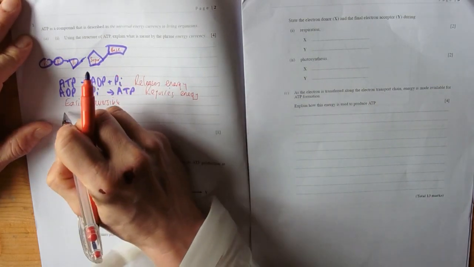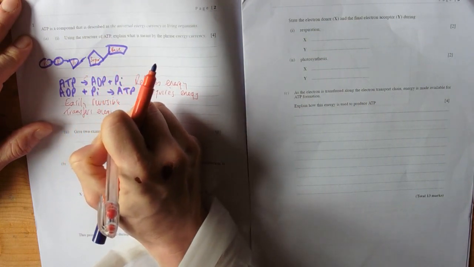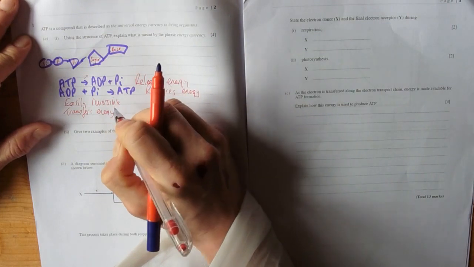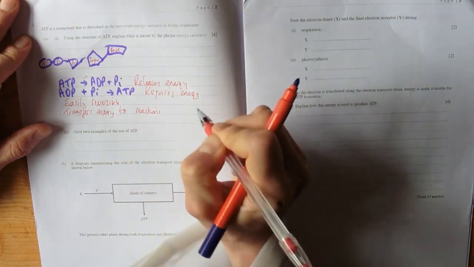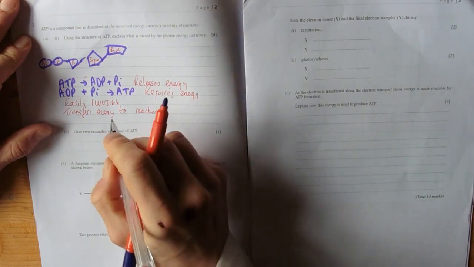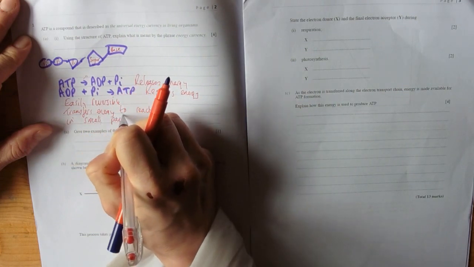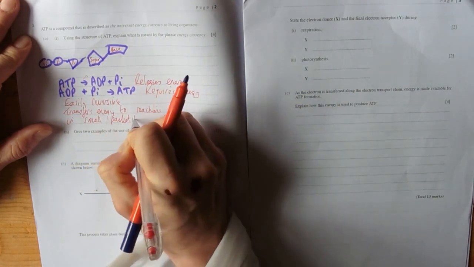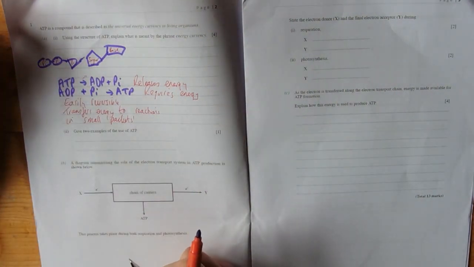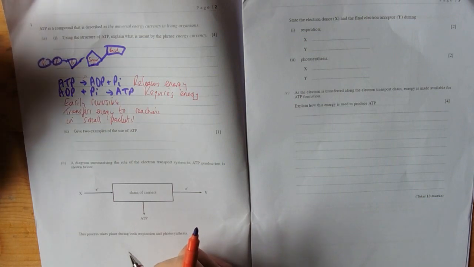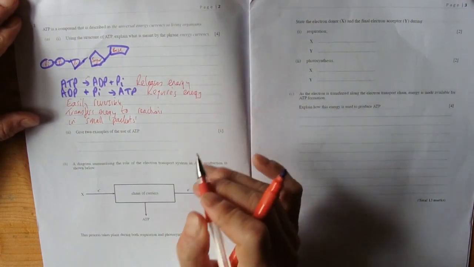So this transfers energy to reactions in small packets, or words like that, or you might have 30.6 kilojoules, so on. So a little bit tricky for some of that.